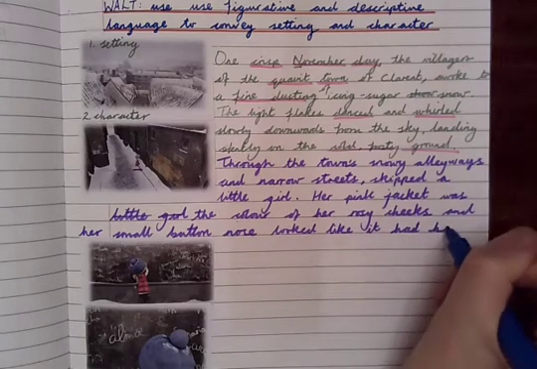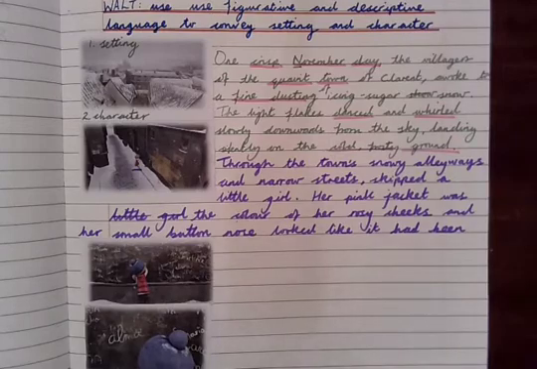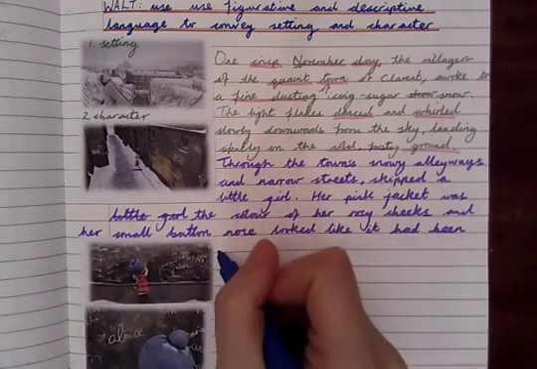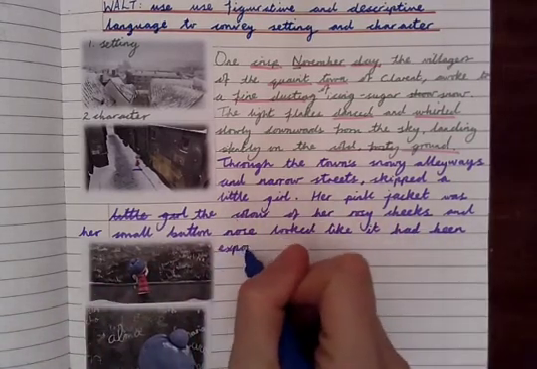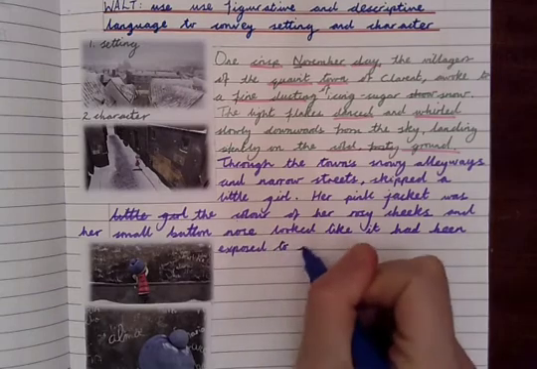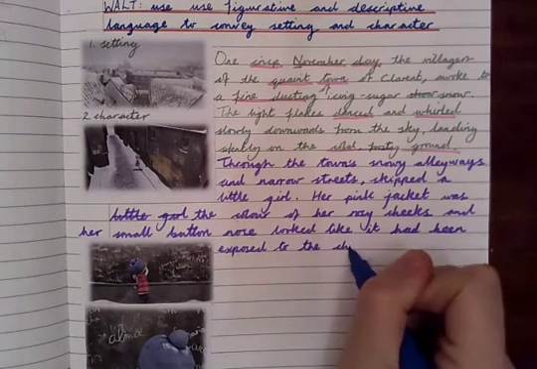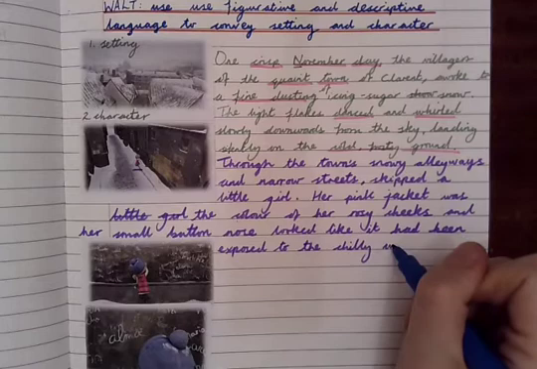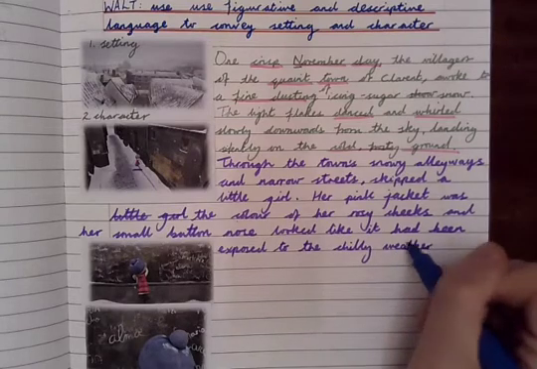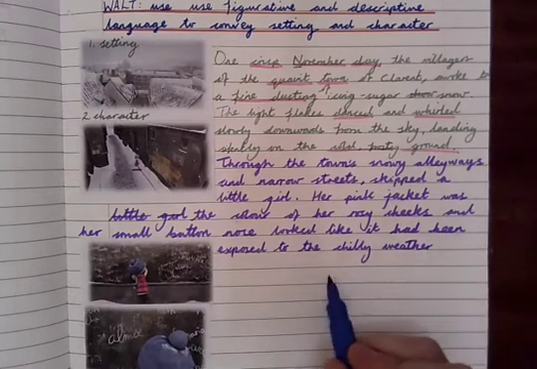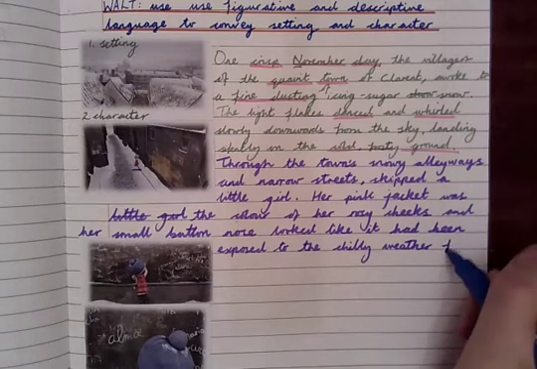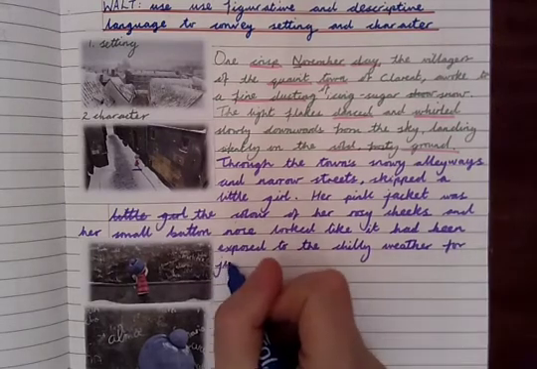That means it had been out in the chilly weather for a few minutes too long. That tells me it's red raw almost. Exposed to the chilly weather for just a few minutes too long.